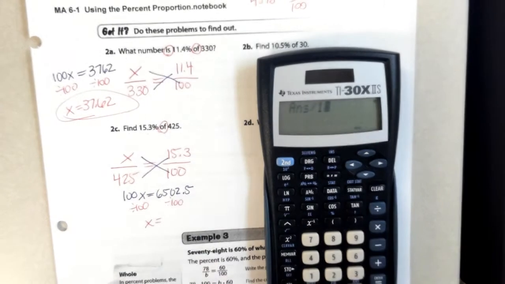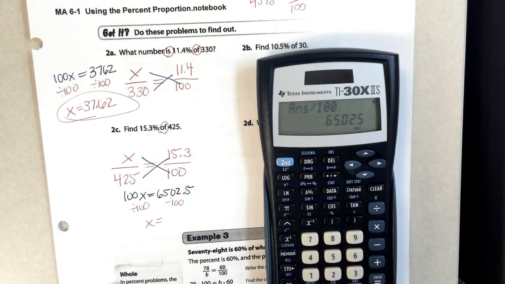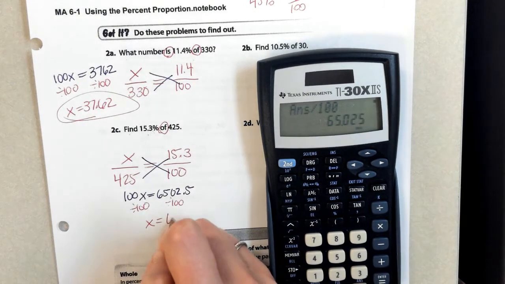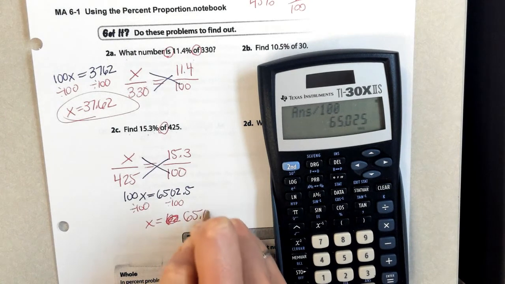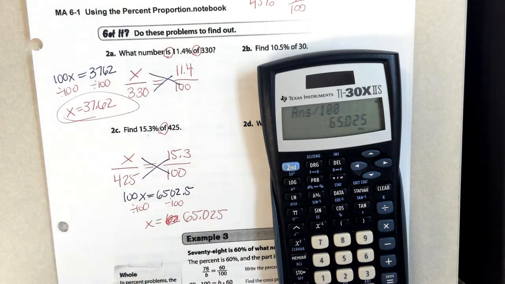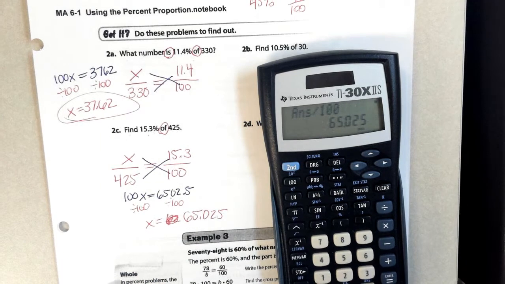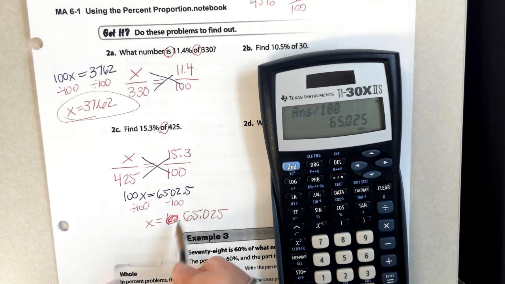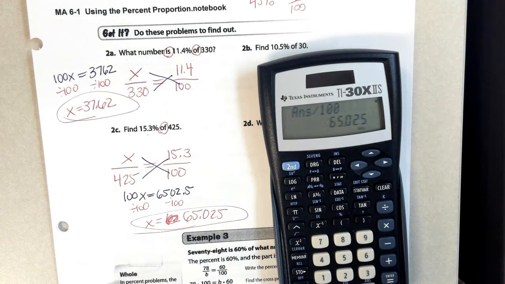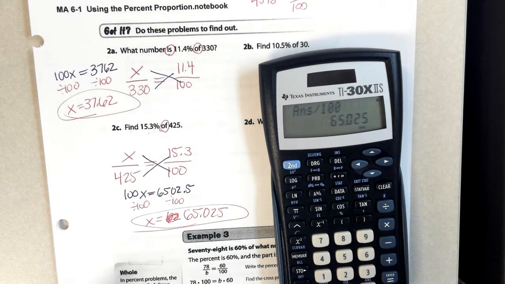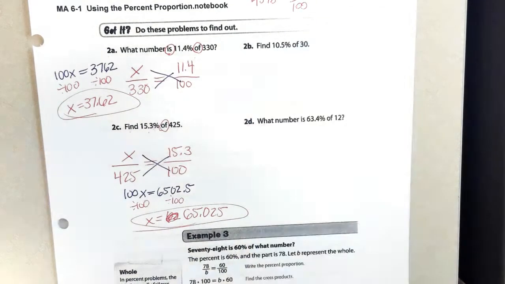If you don't know, you can always type it in, but really you're moving your decimal over 2 times to the left. So it would be 65.025. And if it doesn't tell you to round, you're just going to keep it exactly like that. It didn't ask for a percent, so that's a good enough answer. We don't need to put a label on it. It's just a number.